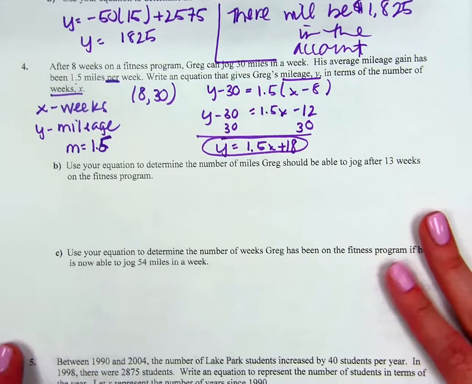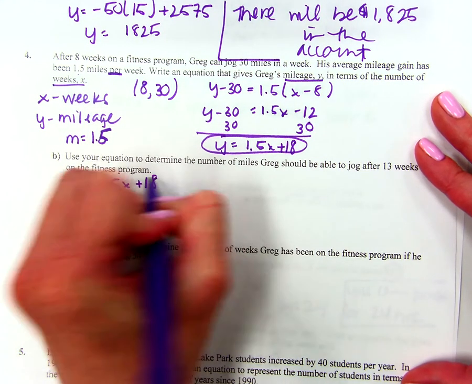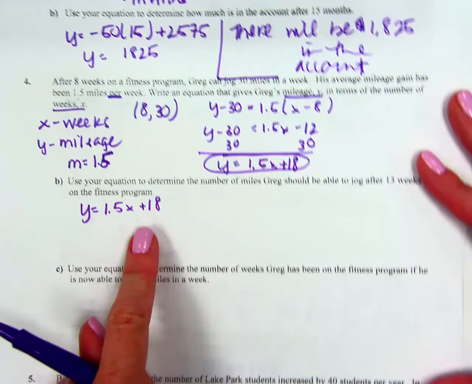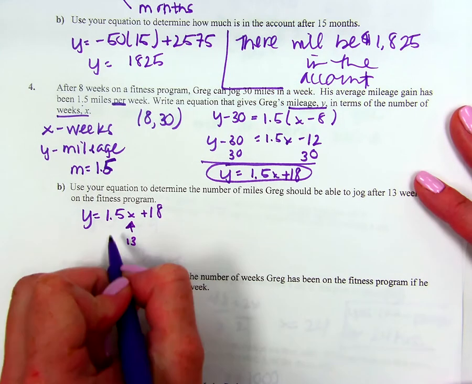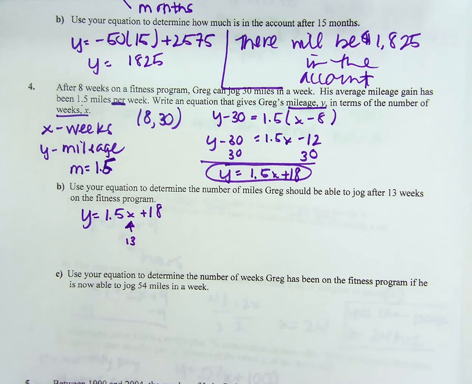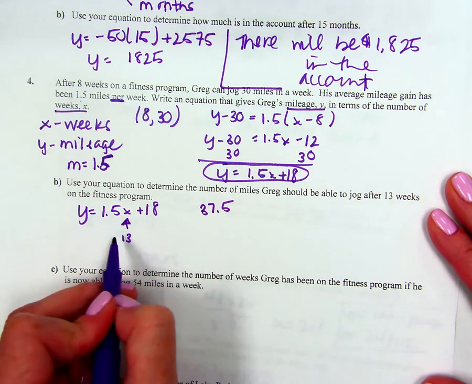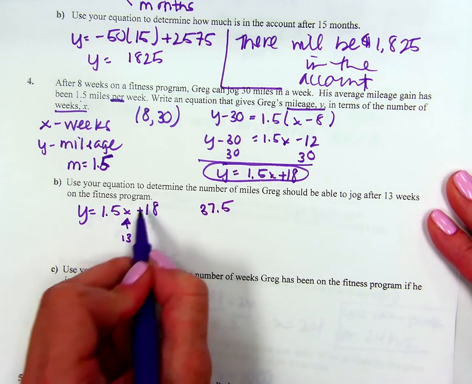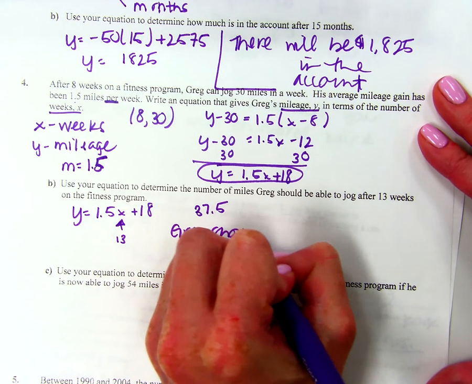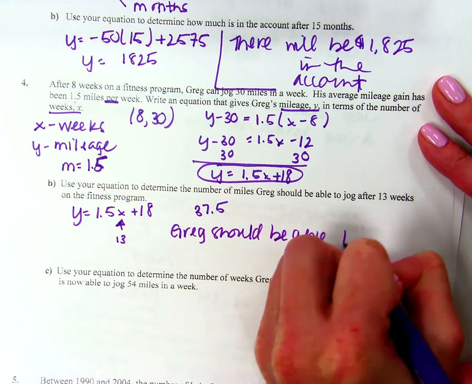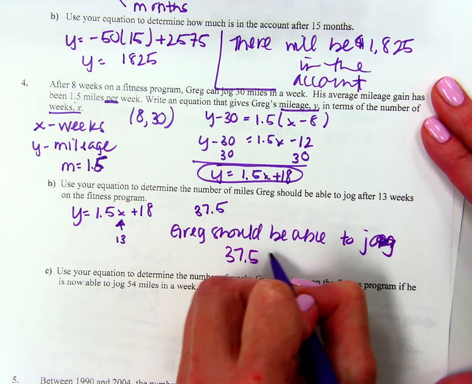So I'm going to take my equation that I just solved for, y equals 1.5x plus 18. And I'm going to take my 13 weeks, and that was my x. So I'm going to put my 13 in for my x. So now I have 1.5 times 13 plus 18. And so my answer is going to come out to be 37.5. So Greg should be able to jog 37.5 miles.